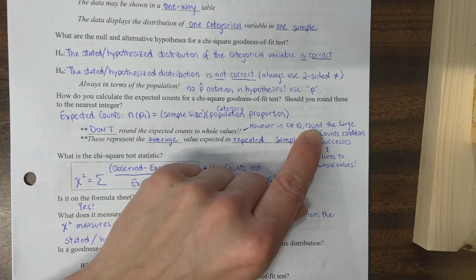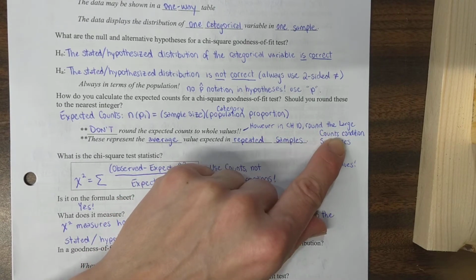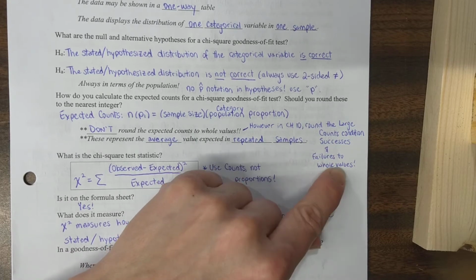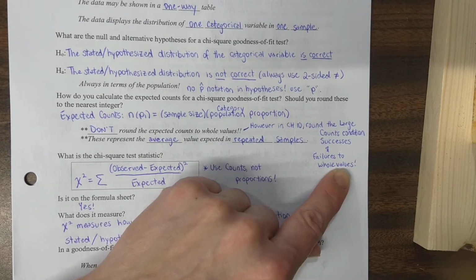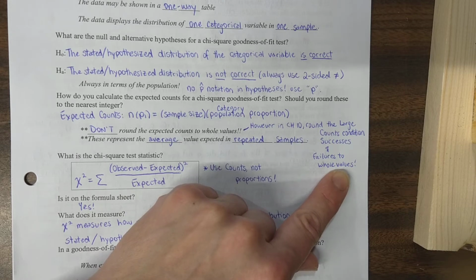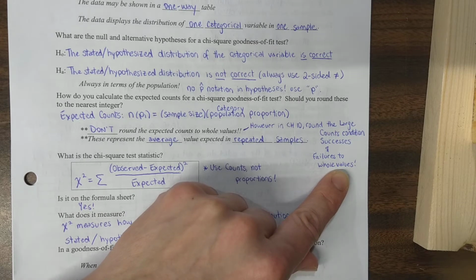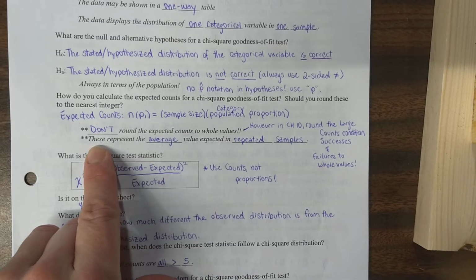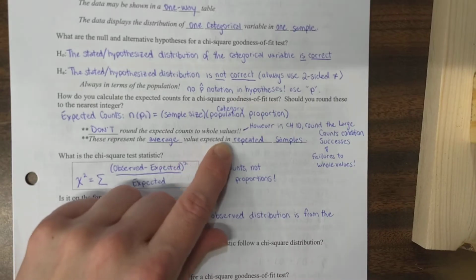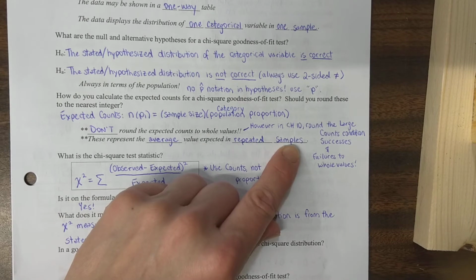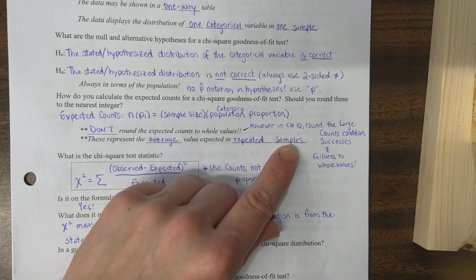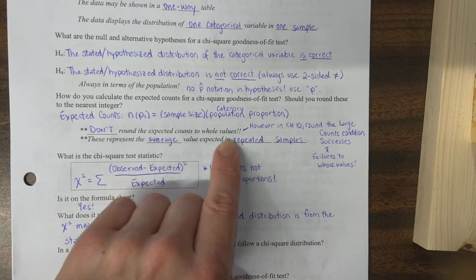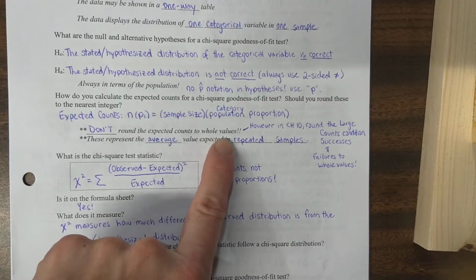However, in chapter 10, realize that when we did the large counts condition, when we found our successes and failures, we did round to whole values. So just make sure that you're keeping a running total of all the chapters that we've covered, so you know when to round and when not to round. Also, these represent the average value expected in repeated samples. So if we were to sample over and over and over again, then these are theoretical expected values, and hence the decimal values.